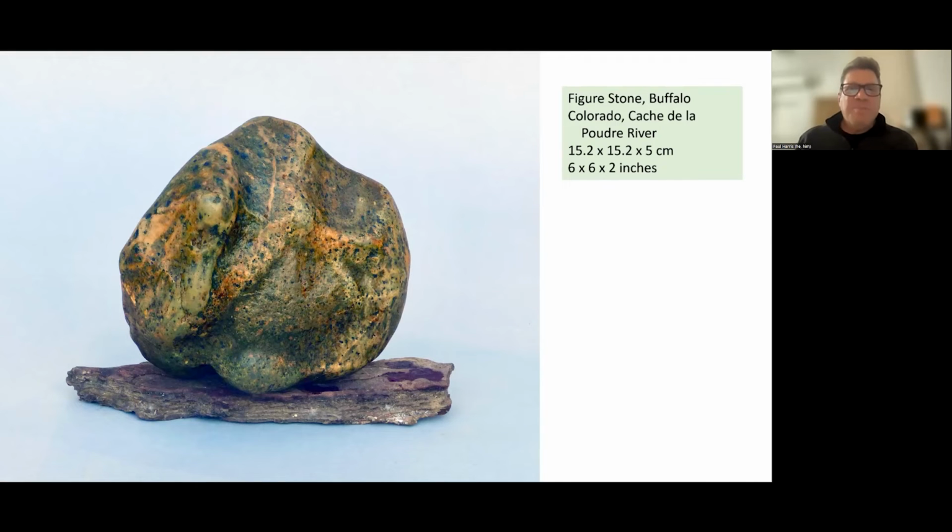And of course, the buffalo or bison is native to the place where the stone is from. So it's a nice association. But for me, this was an example where there's just enough form in an absolutely stunning piece of material to make it a very rewarding stone to spend time with.